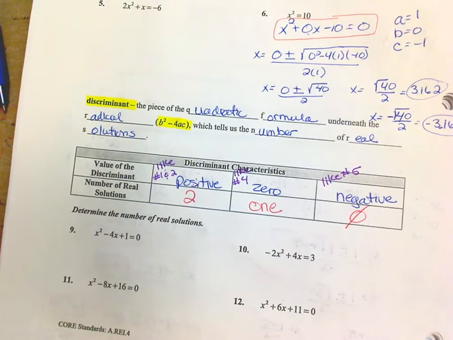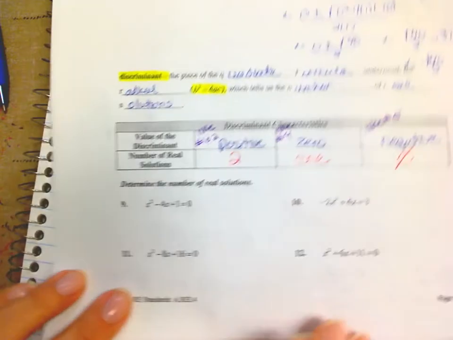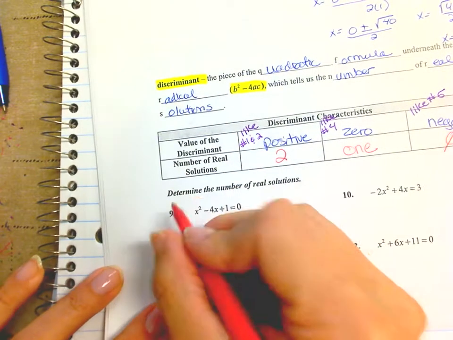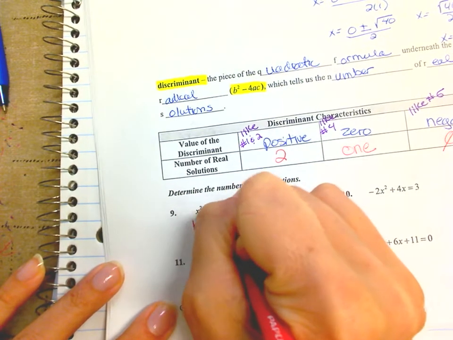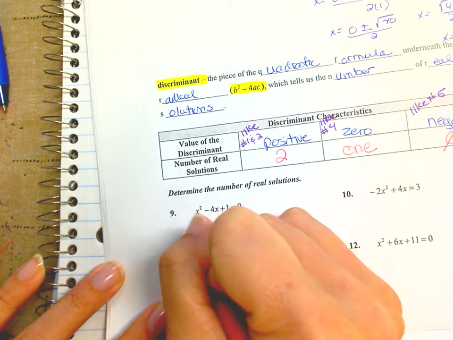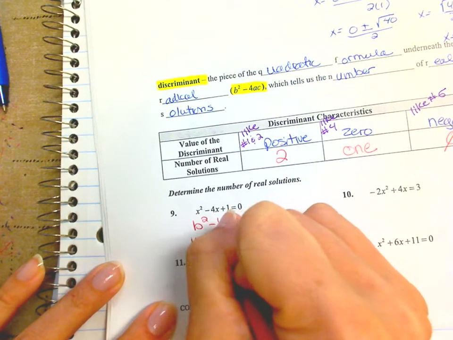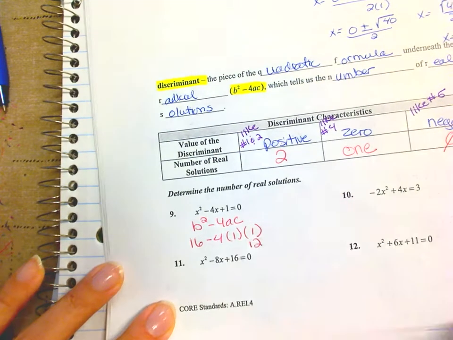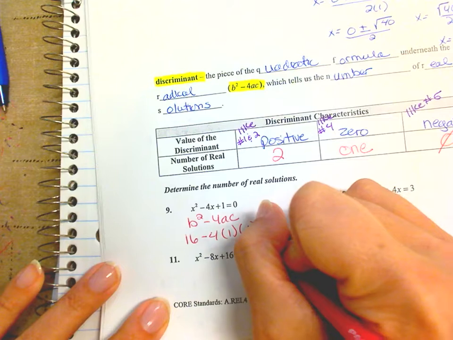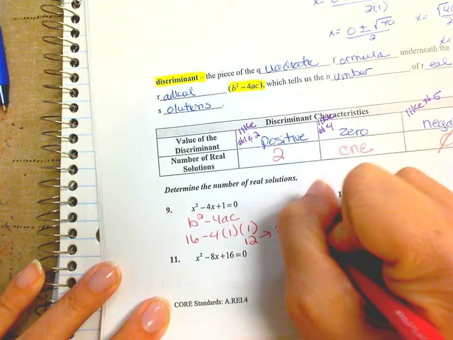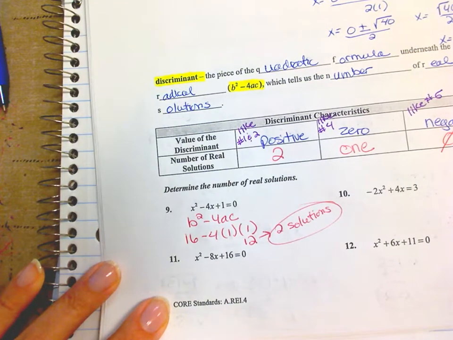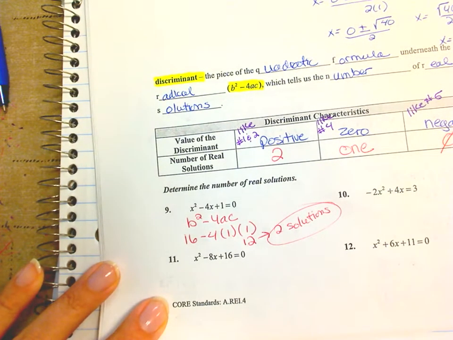And then 9 through 12 here is just asking you to determine the number of solutions, which you're going to do by finding the discriminant. So on number 9, you're just going to do b squared minus 4ac. So b squared, negative 4 squared would be 16, minus 4 times 1. Your discriminant is 12. 12 is positive, so therefore we will have 2 solutions. You're not actually finding the solutions. I suppose if you forget all this, you could do it and then tell me how many answers you get. That's a lot of work.